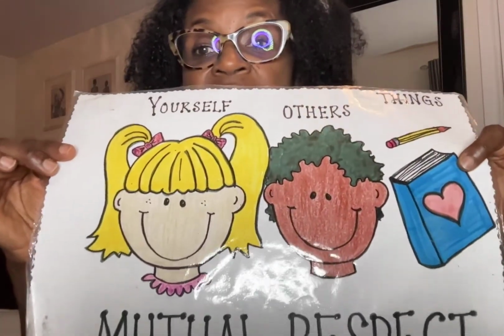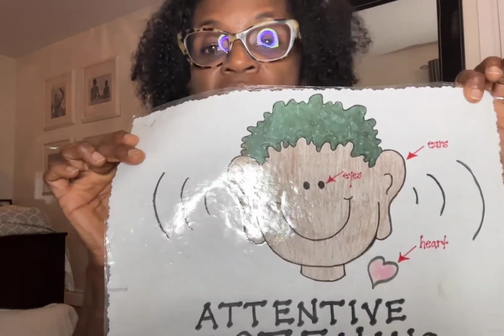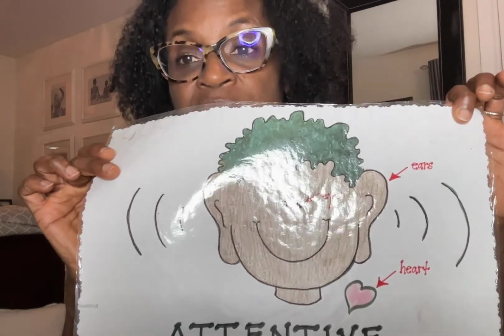Now, in this workshop, you're going to be receiving the book, The Tribes Learning Community, which has all of the strategies in it, and we're going to be learning how to incorporate this in a systematic way to create learning environments that are safe and brave for our learners. And it's going to be based on the 4 agreements: appreciations, which changes the culture of a classroom; mutual respect of ourselves, others, and things; active participation and being able to have the right to pass, which teaches about consent; and attentive listening with our hearts as well as with our ears.